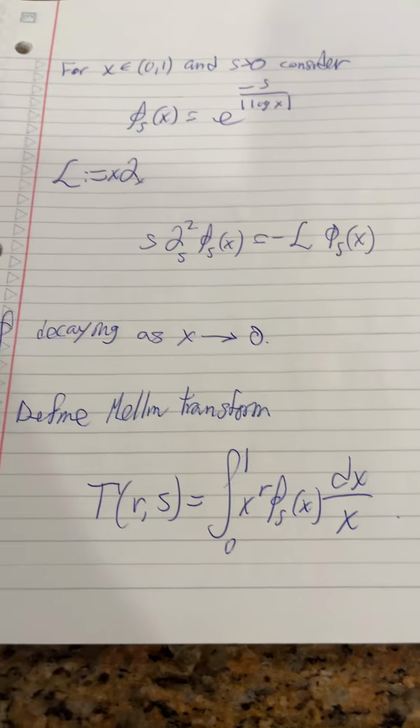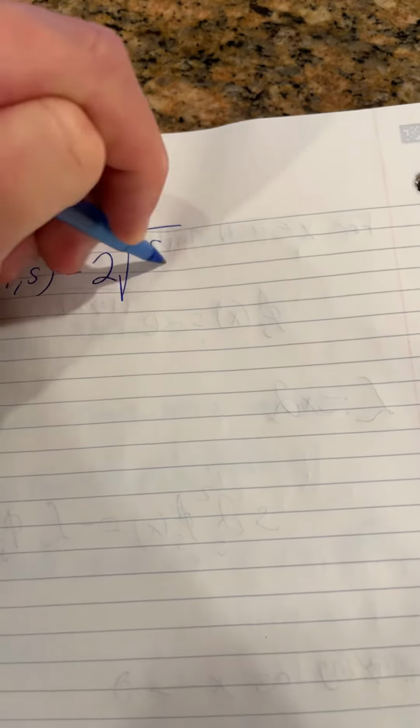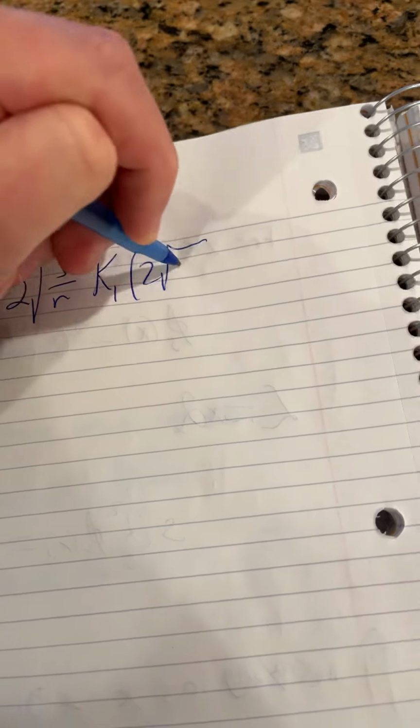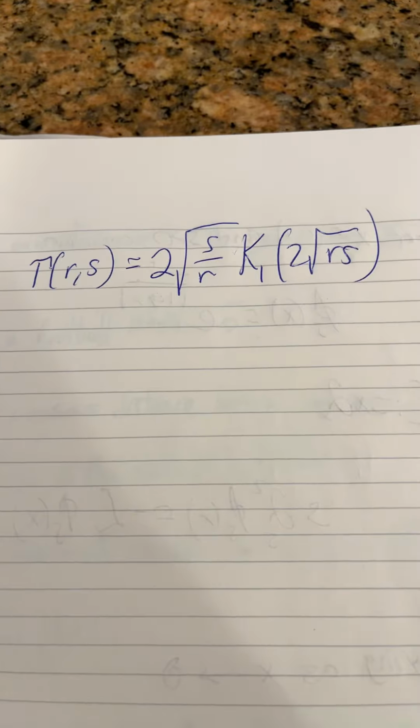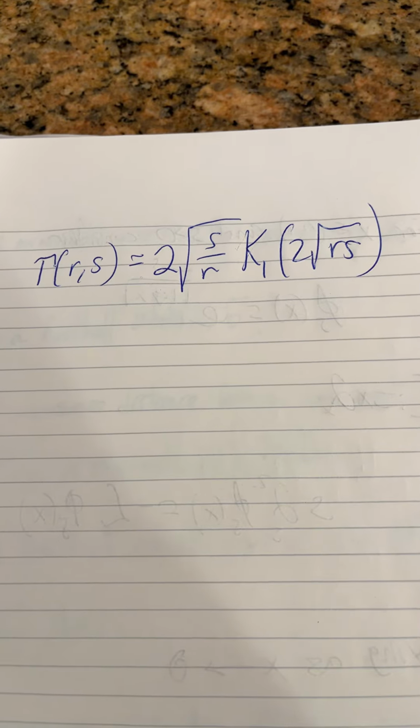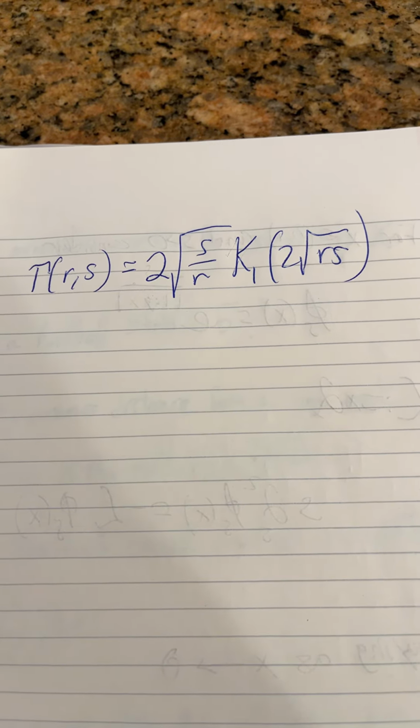All right, the integral can be computed, and it turns out that it equals this, where K is the modified Bessel K function of the second kind.